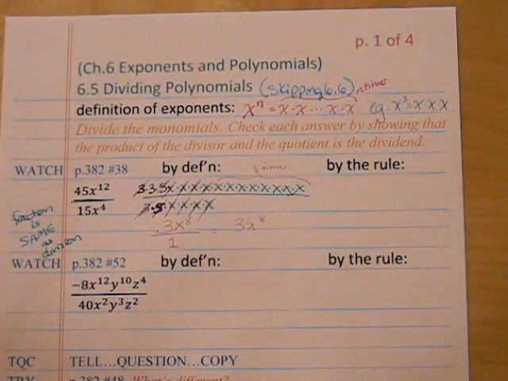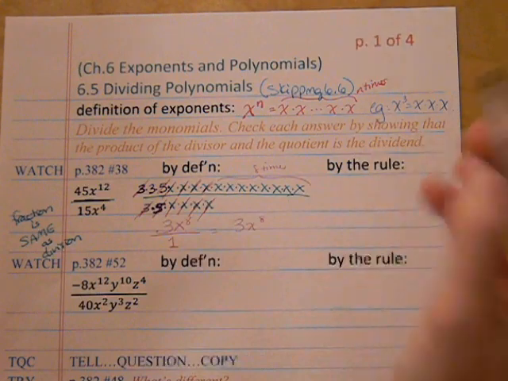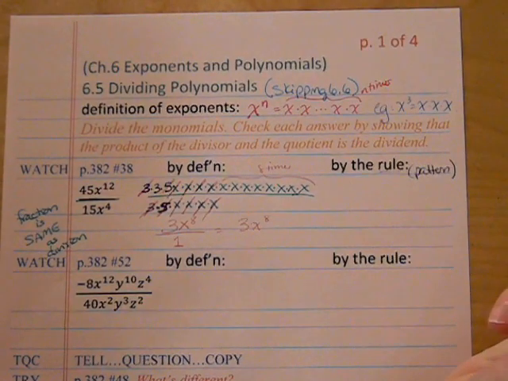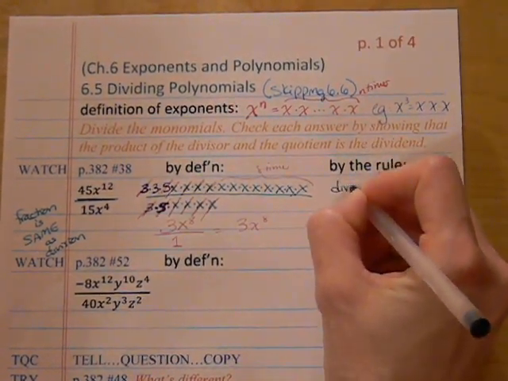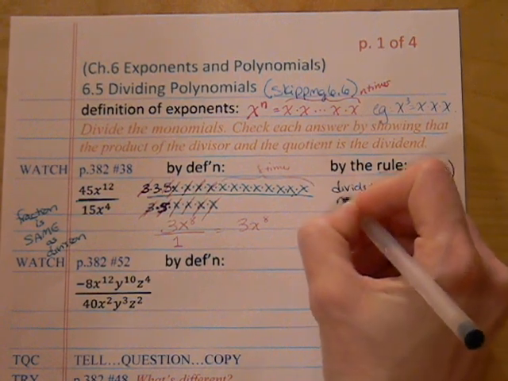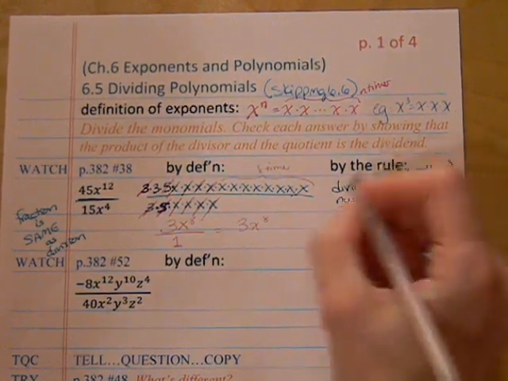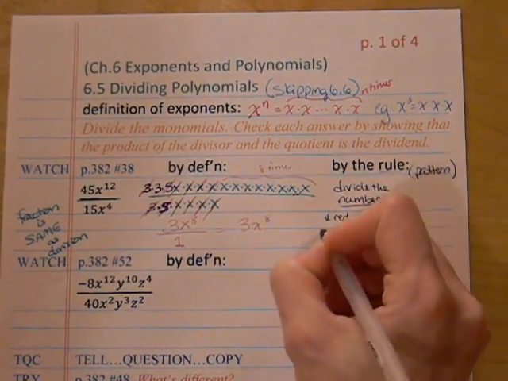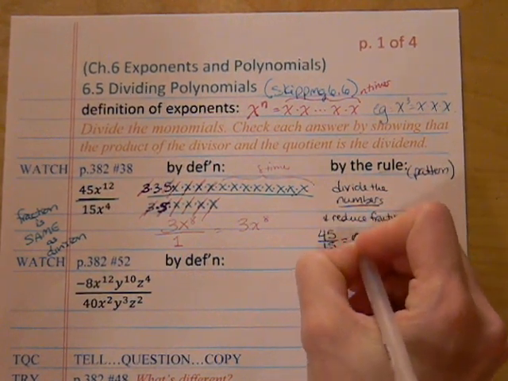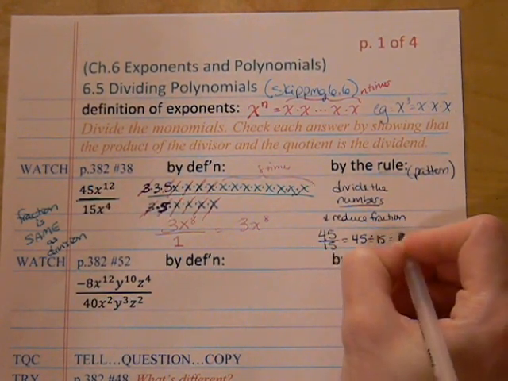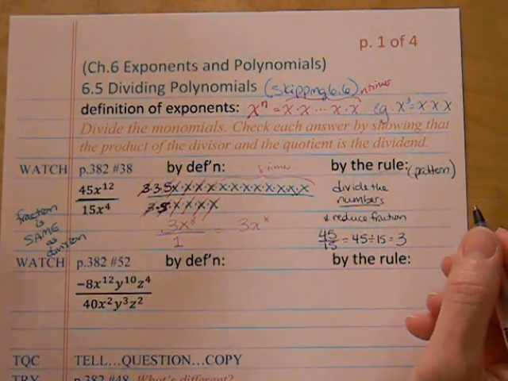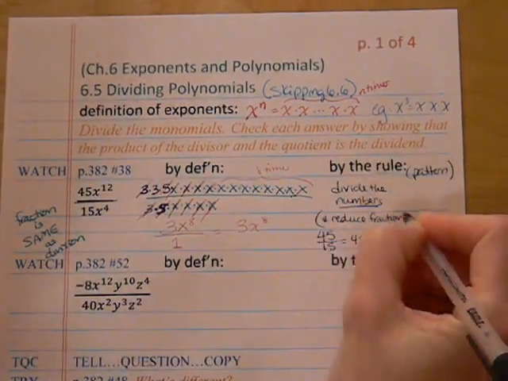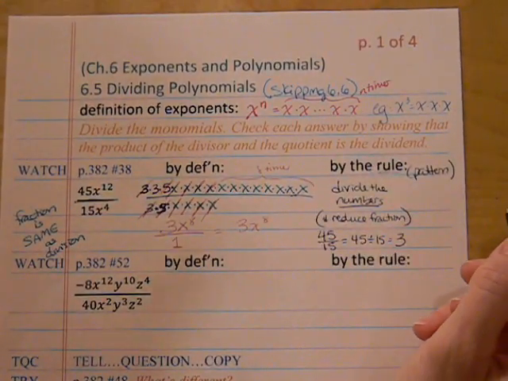Now you could do this over and over. By definition, writing it all out, what you'd start to notice is the rule. It's another word for a pattern in mathematics. The rule is that you divide the numbers, the actual numbers that you see in the problem, and then you reduce that fraction. So in this case, 45 over 15 was 45 divided by 15, which is equal to 3, and that didn't need to reduce at all. So it's just plain old 3. Basically, you're reducing the fraction when you divide the numbers.